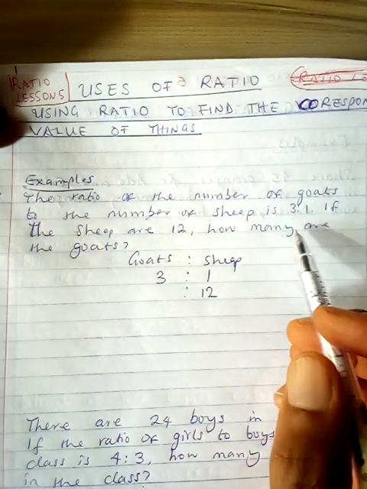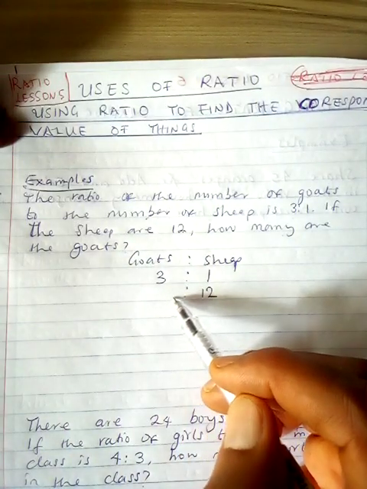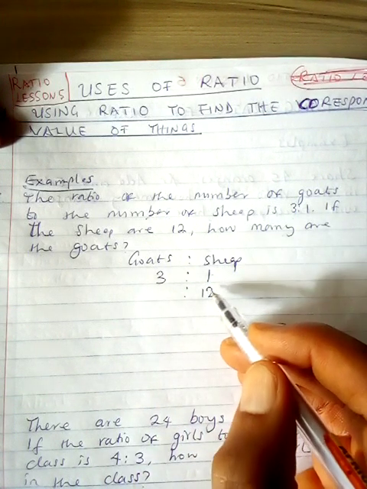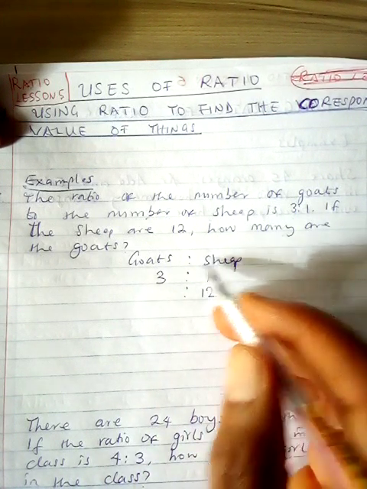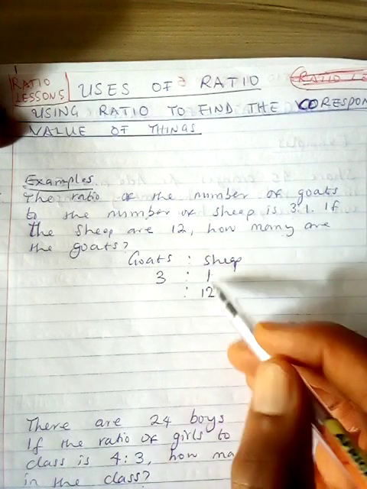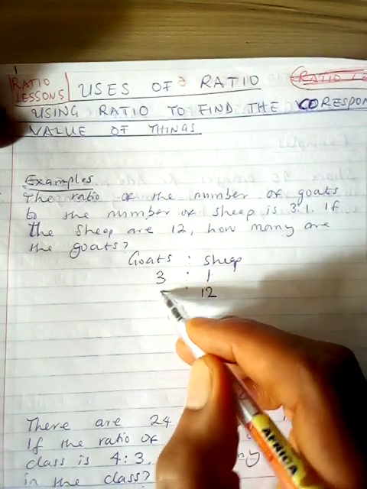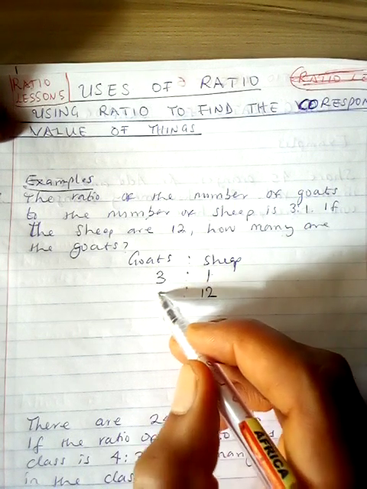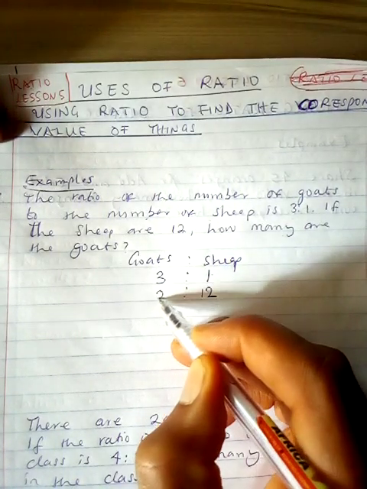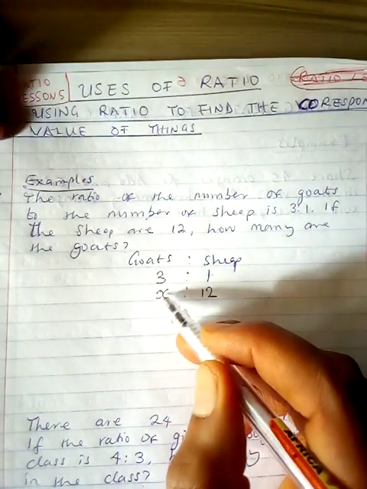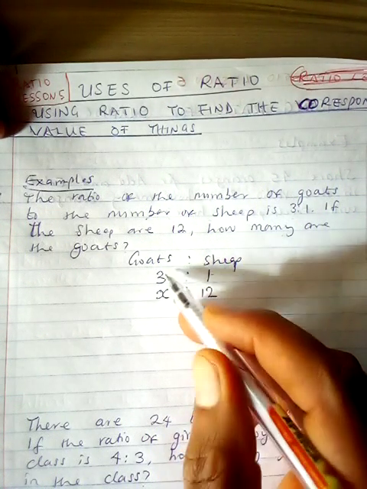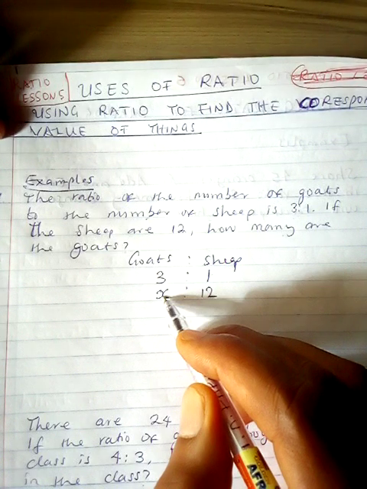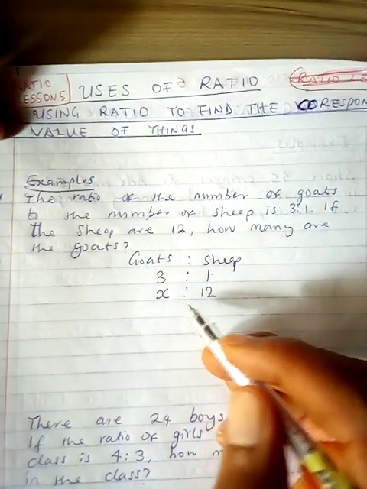So we are now going to find the corresponding number of goats with regard to this ratio. Since the ratio is given to us and the value of one part of the ratio is given to us, how do we find the number of goats? Of course, that is very simple. Since the number of goats is not known, we can put any letter here. Let us use x. Now we're going to find the value of x to represent our number of goats.